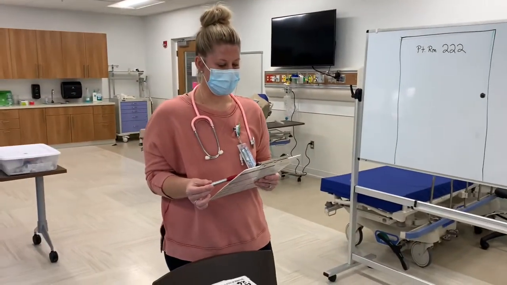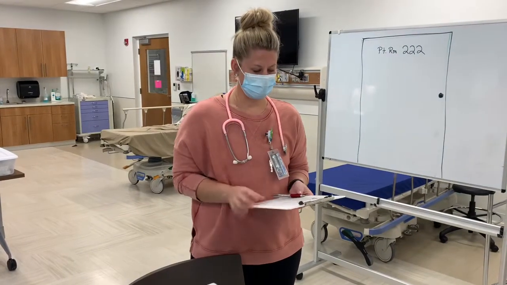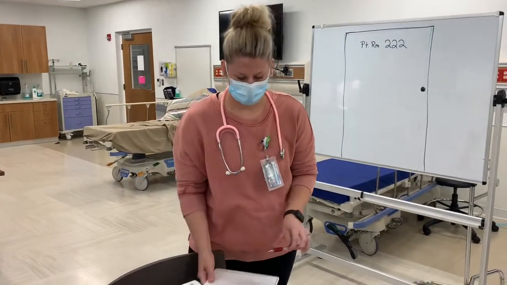Verify order for correctness and completeness. Select, gather, and assemble all of your equipment.